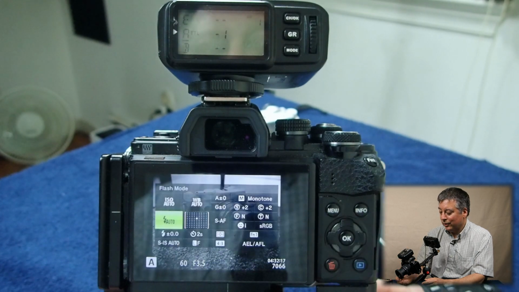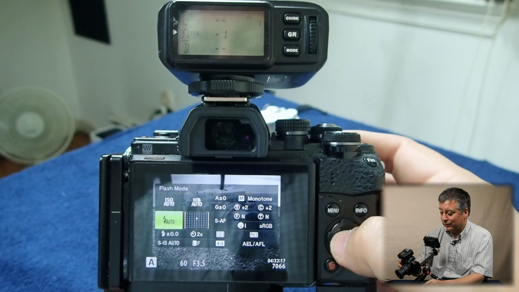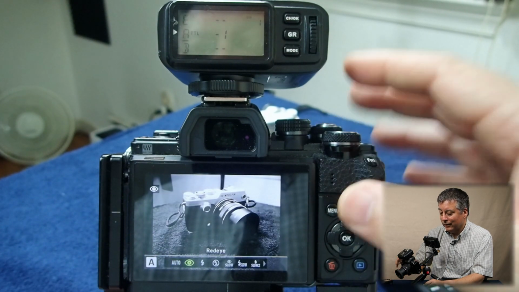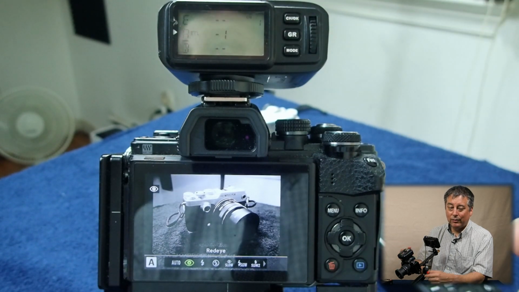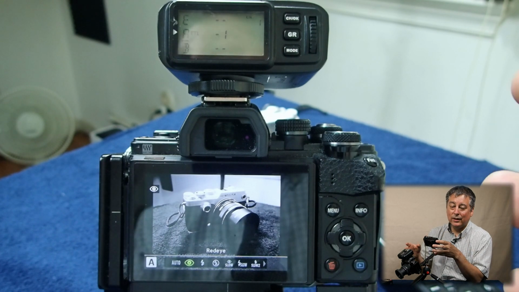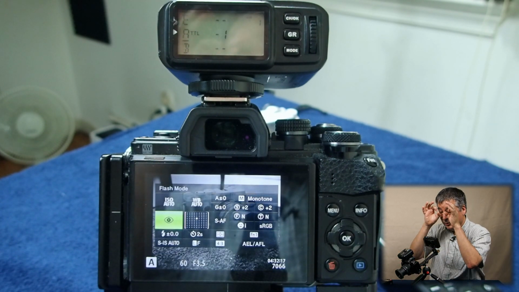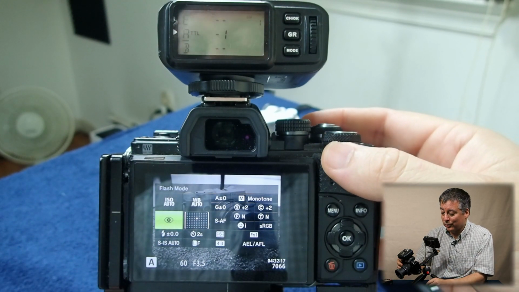So we'll go into the super control panel, and as you know, we were shooting with the flash mode set to auto. And if I change this to red eye, it's not going to do anything. The red eye function does not work with this trigger. All red eye does is fire the flash once before it actually takes the picture to reduce the people's pupils, I guess. But just know that that doesn't actually work with the radio trigger.